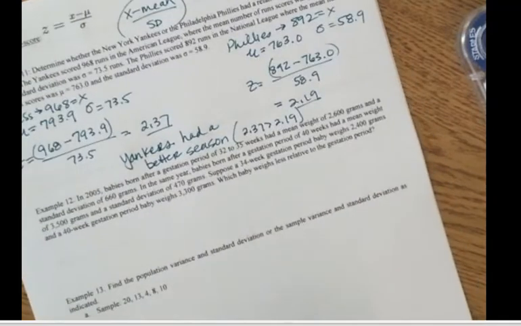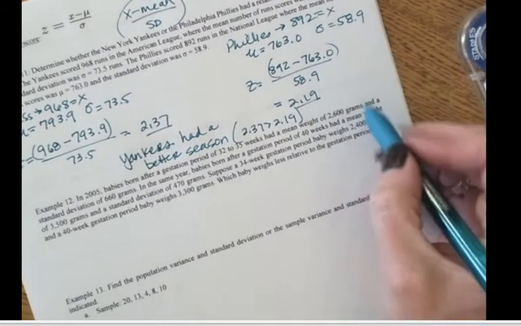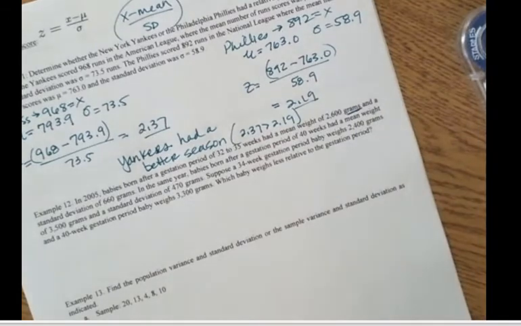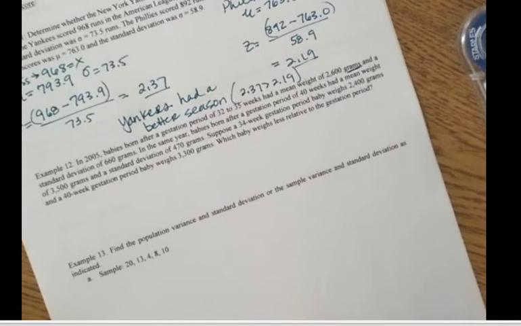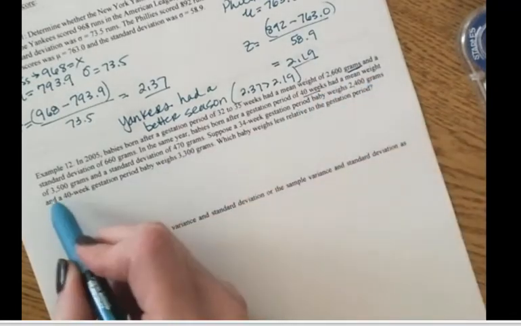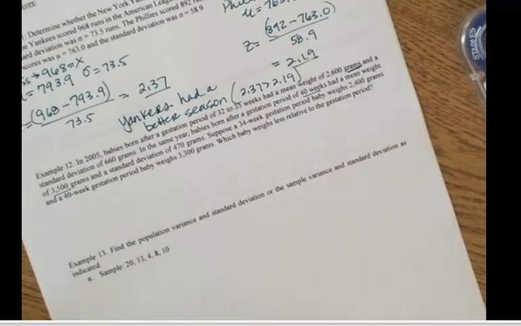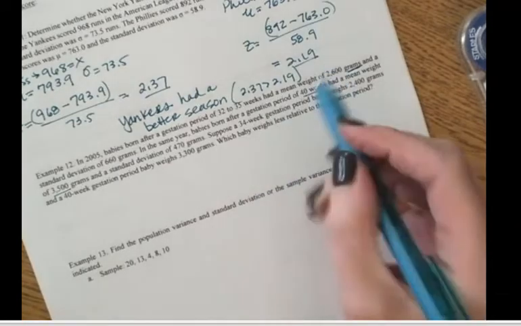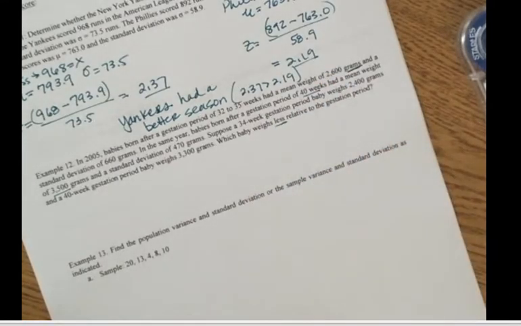So let's look. In 2005, babies born after a gestation period of 32 to 35 weeks had a mean weight of 2,600 grams, it's grams, not pounds, and a standard deviation of 660. In the same year, babies born after a gestation period of 40 weeks had a mean weight of 3,500 grams and a standard deviation of 470. Suppose a 34-week gestation period baby weighs 2,400 grams and a 40-week gestation baby weighs 300 grams. Which baby weighs less relative to the gestation period?